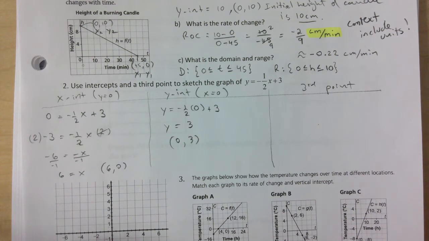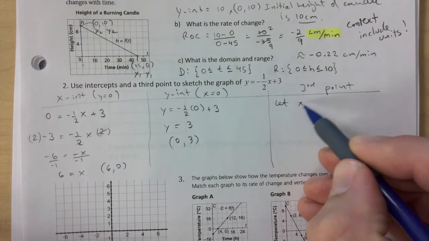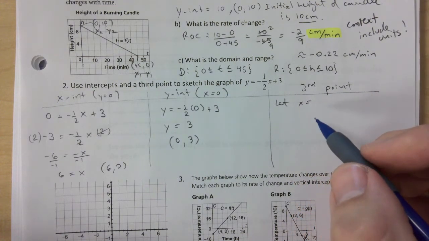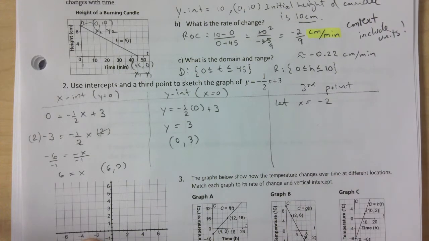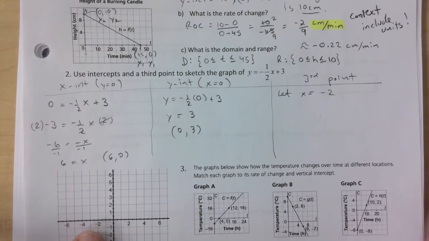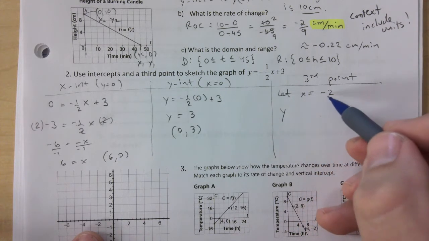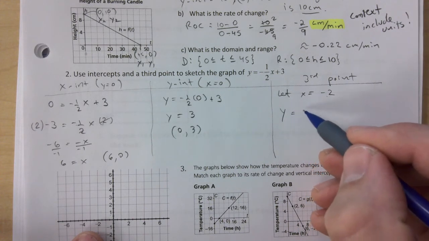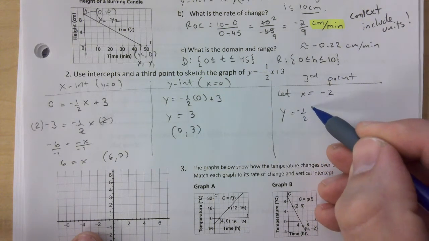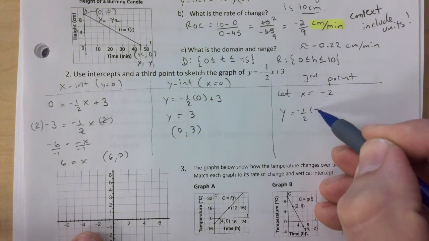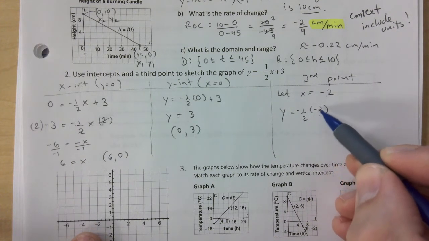And the third point, how about let x equal to negative 2. Oh, I know why I picked negative 2. You'll see here. Negative 1/2 times negative 2. Watch what happens here. These two will cancel out. That's why I picked 2.